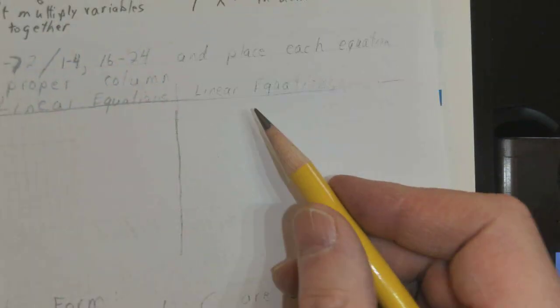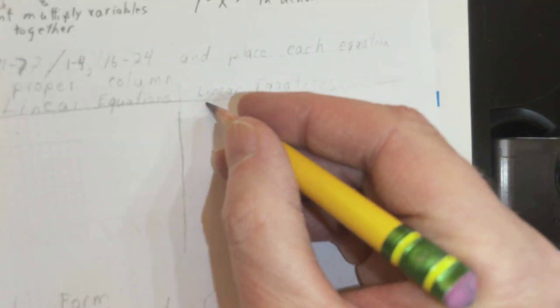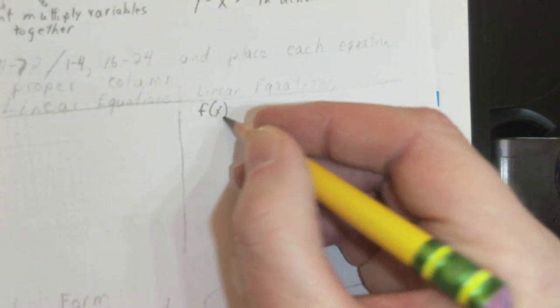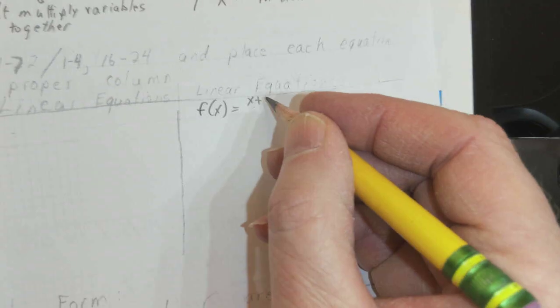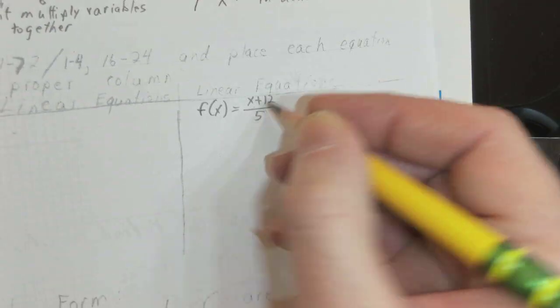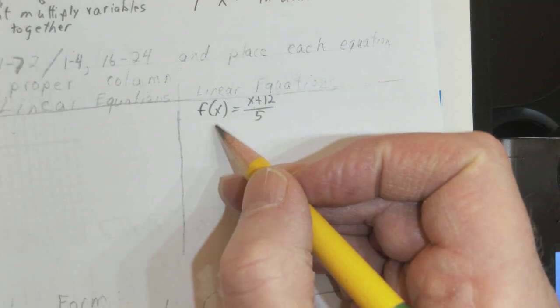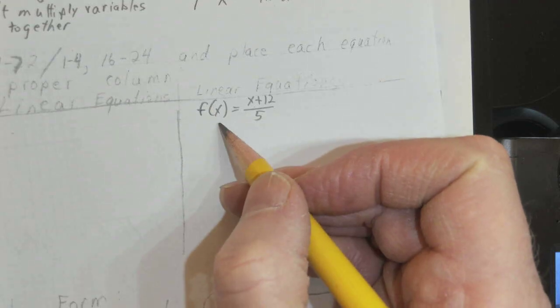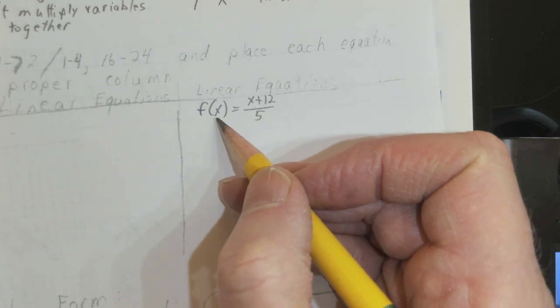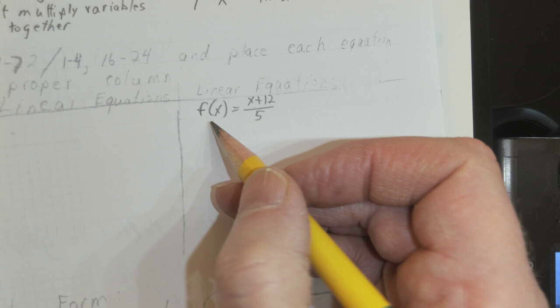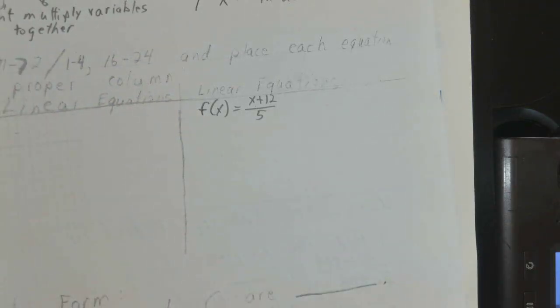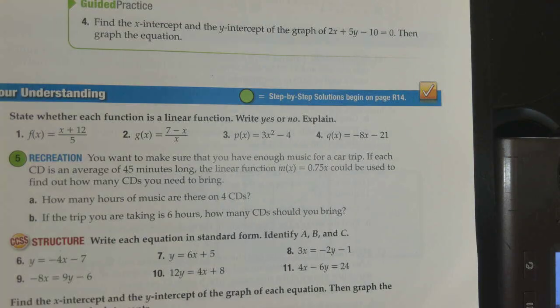In the linear column or the nonlinear column? Does everybody know y and f of x are interchangeable? Function notation, we can write with the y equals, or we can write f of x equals. Everybody's good with that? All right, so yeah, that's in the linear column.